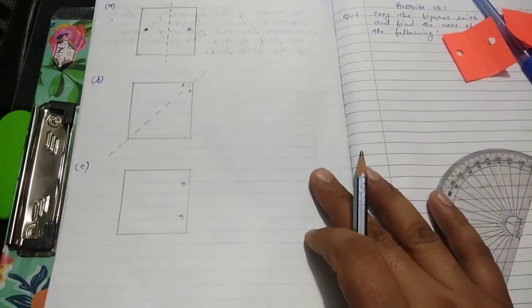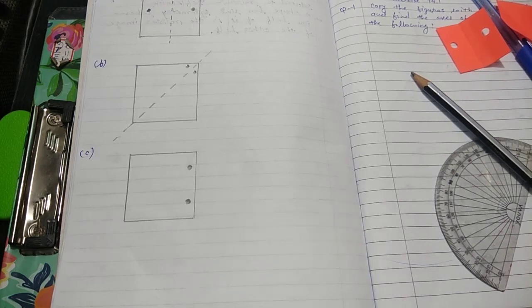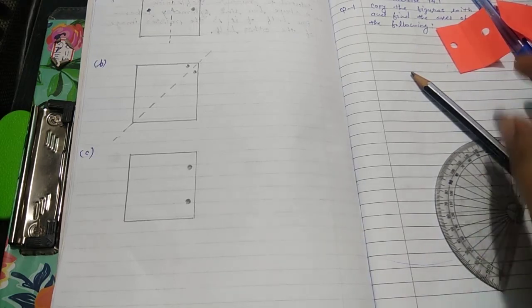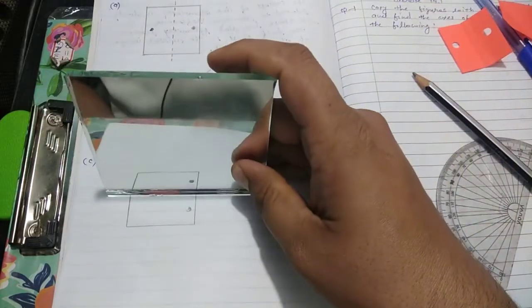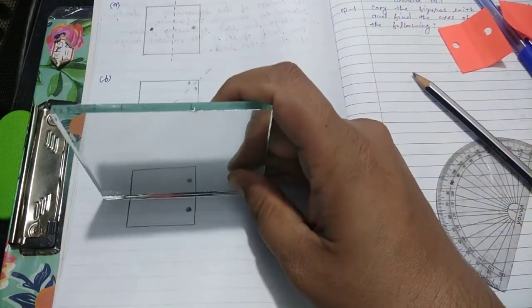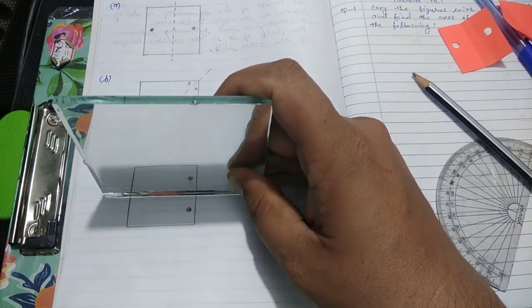Now for the third one, we have to do this by ourselves. We have to imagine, visualize this figure. We do not have to use different teaching aids or a mirror each and every time. Here we can use a mirror also. For example, if I put the mirror here, you can see the other half in the mirror, and it is the same as the original figure.